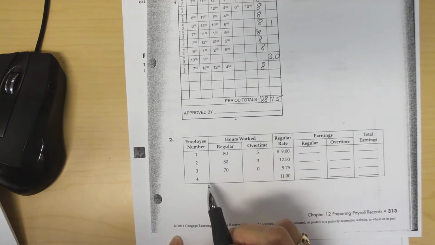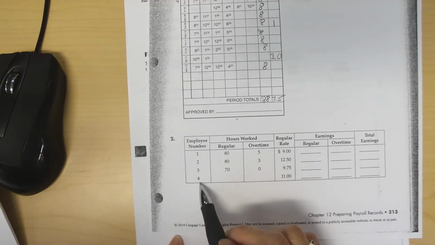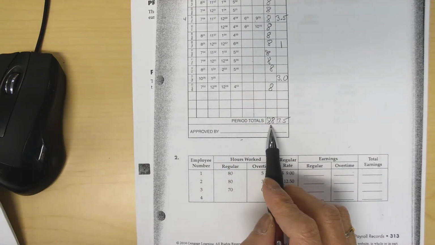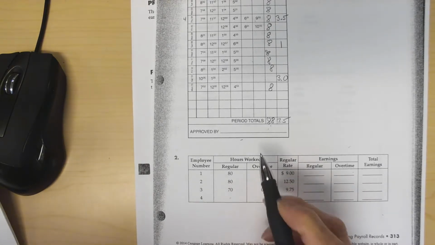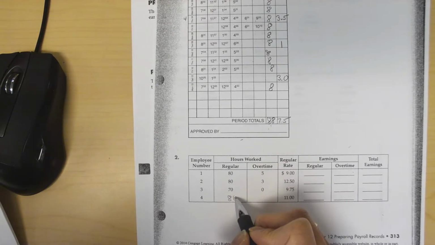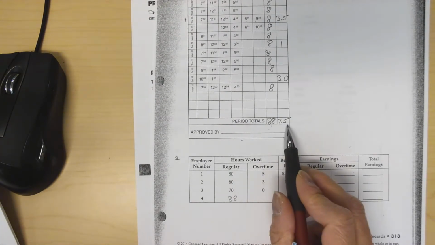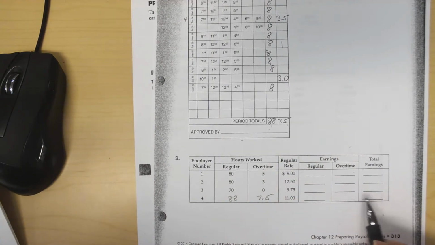Let's go down to number 2 here. So you have 4 employees, and here is employee number 4, this person that we were just working with, okay? How many regular hours did she have? Because it's asking for regular hours. She had 88 regular hours, so we will put 88 here. Did she have any overtime hours? Yes, she had 7.5. So we're going to do this one first to calculate regular rate of pay, overtime pay, and the total amount she earned for the pay period.